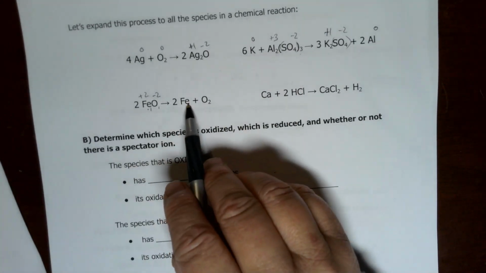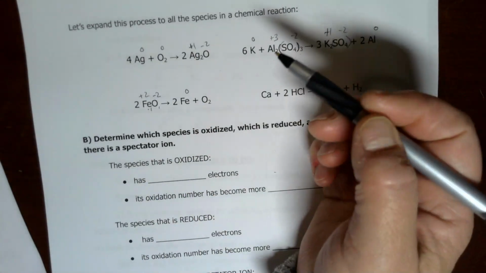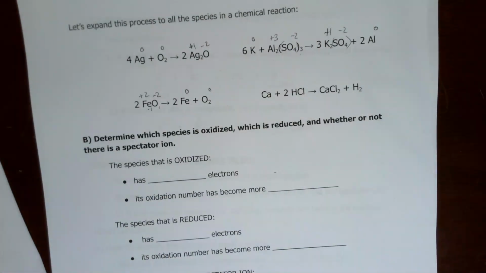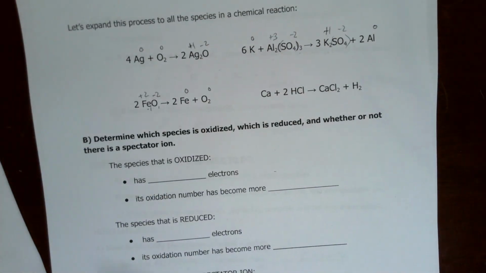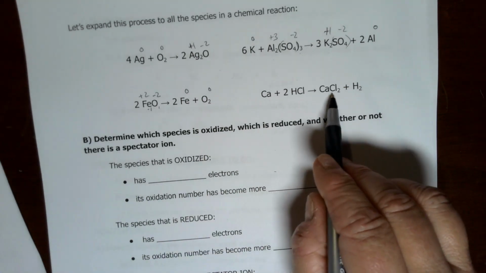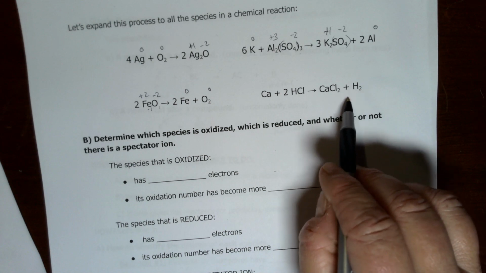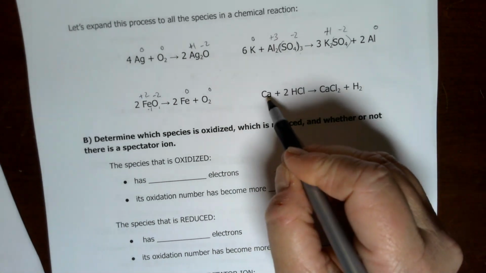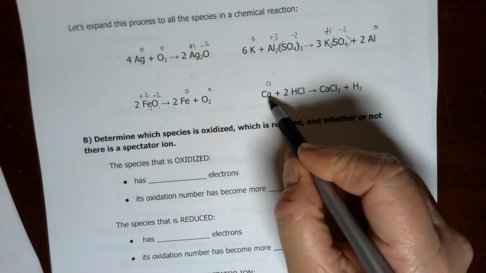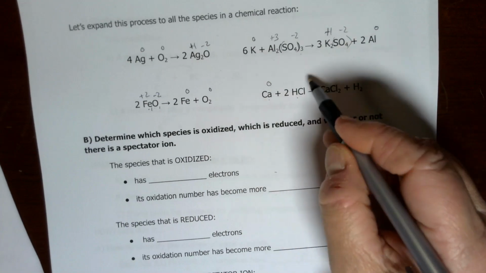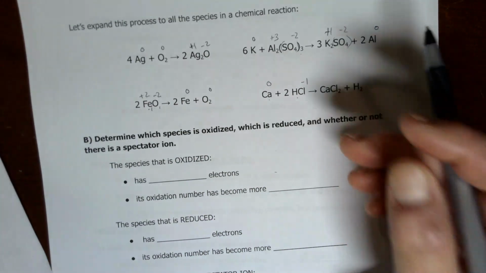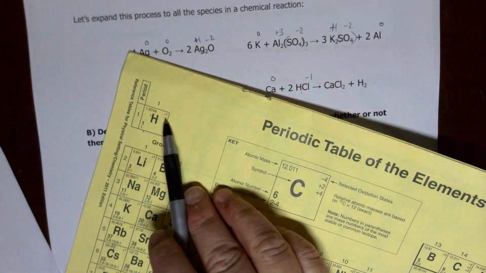On the product side, we have iron, the element, with a charge of 0. We have oxygen, the element, with a charge of 0. Our last example here: calcium plus hydrochloric acid turns into calcium chloride and hydrogen. Ca, an element all by itself, is 0. In HCl, we have Cl -1, and interestingly enough, H is a +1.